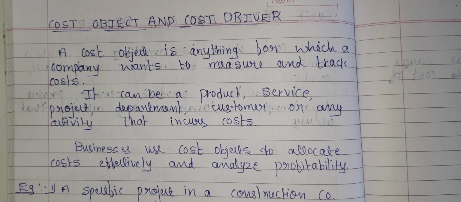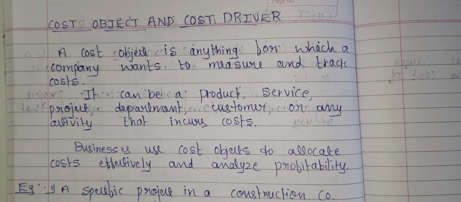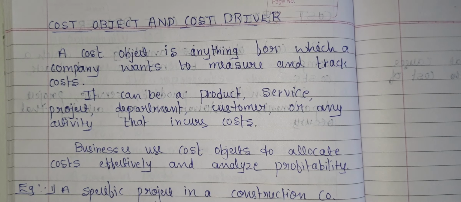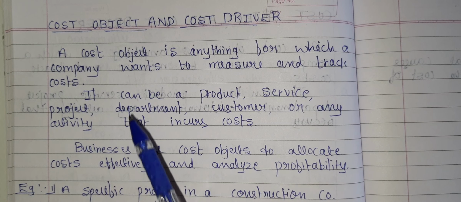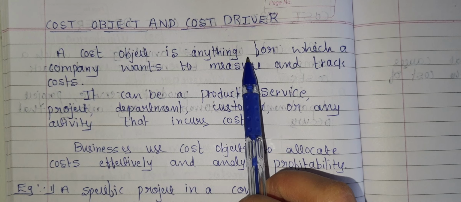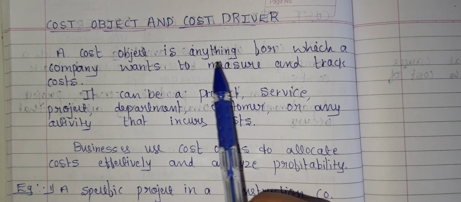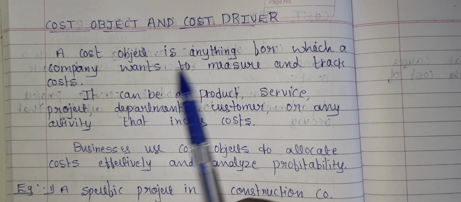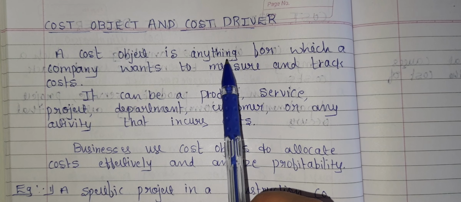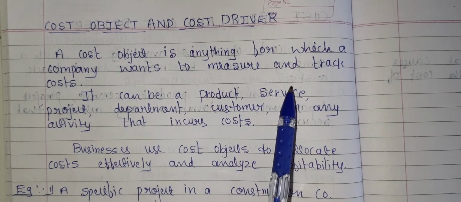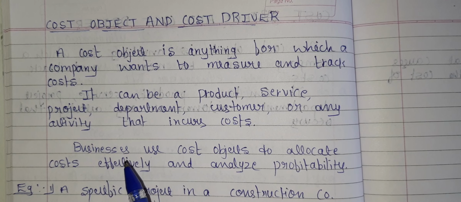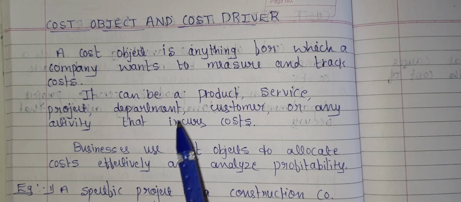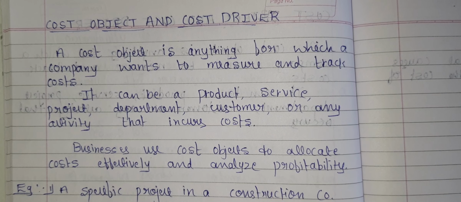Hello everyone. In this class, we are going to learn about cost object and cost driver. First, we will learn cost object. It means what? A cost object is anything for which a company wants to measure and track cost. A cost object can be a product, a service, a project, a department, a customer, or any activity that incurs cost, for which a company wants to measure and track the costs.